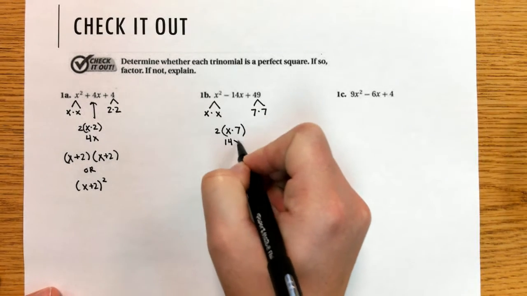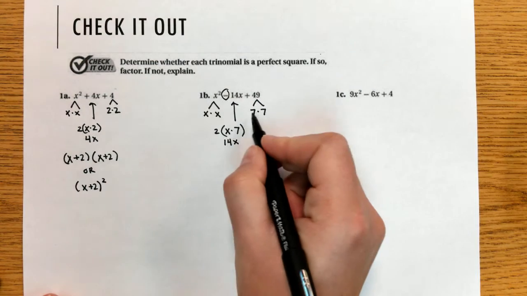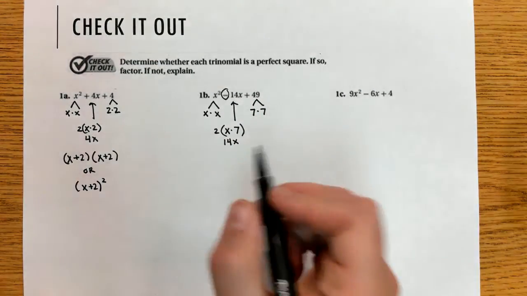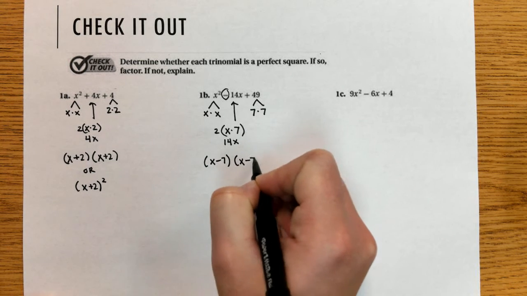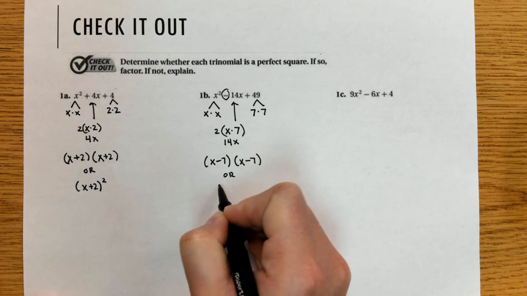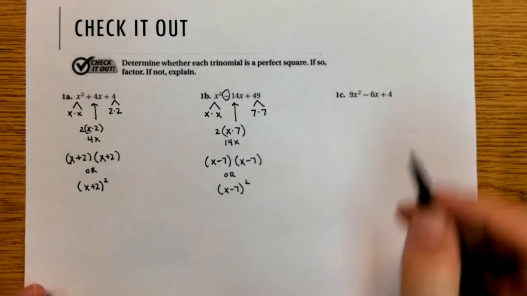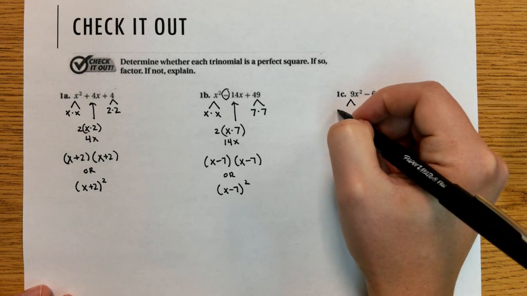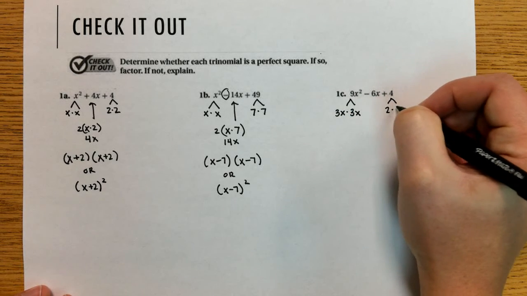That'll give us 14x. And this is a negative 14x, so when we rewrite this, this 7 will be a negative 7 times a negative 7. So this is going to be x minus 7 times x minus 7, or you can rewrite it as x minus 7 quantity squared.